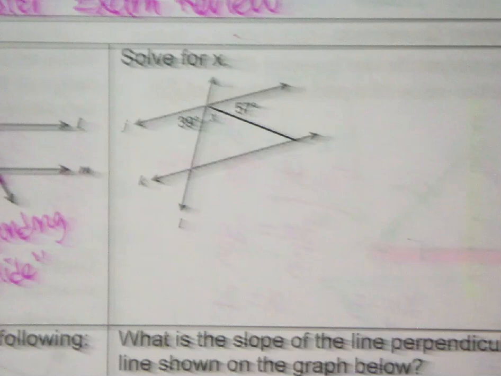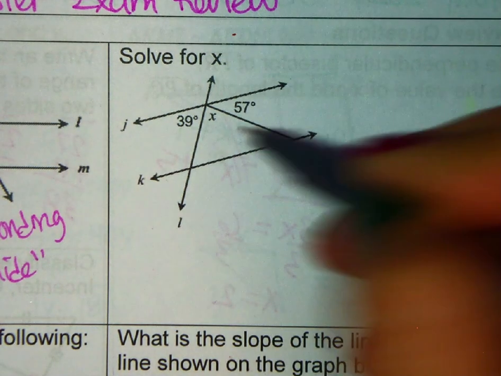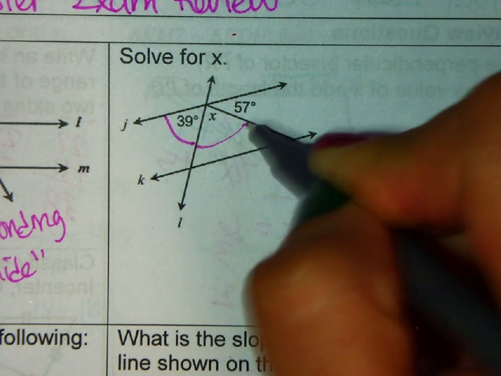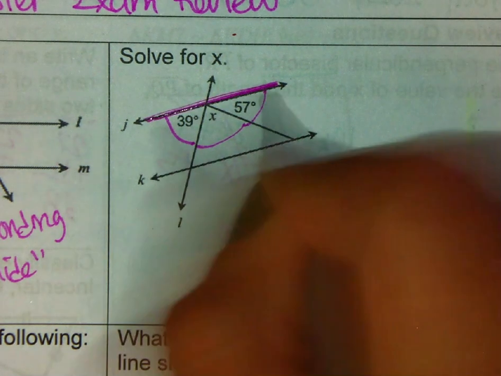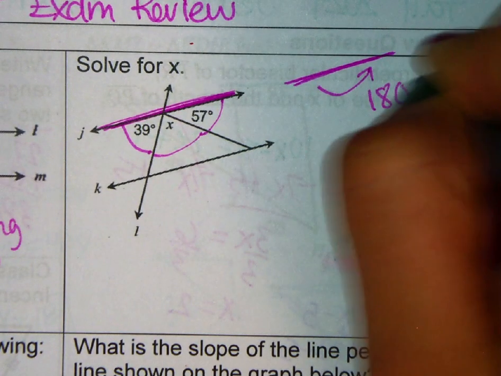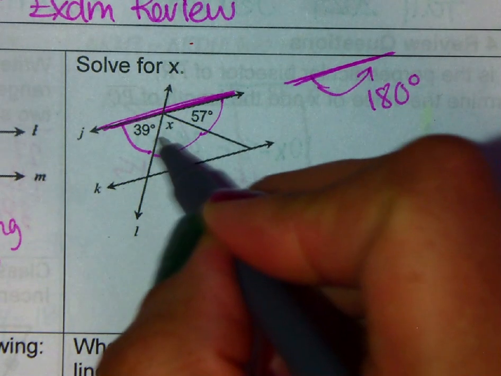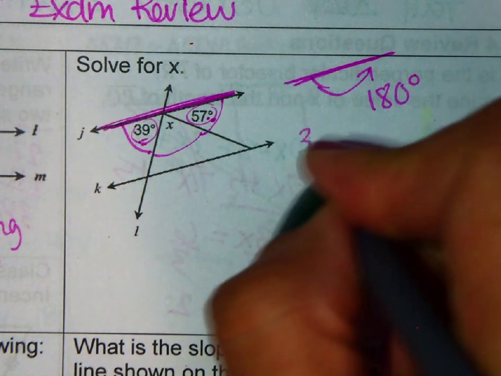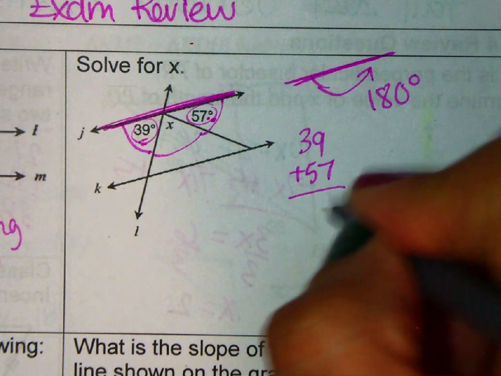For the next problem, we have another pair of parallel lines cut by a transversal. However, this is where you need to understand that it's trying to trick you with three different angles. And those three different angles create this line. So when you have a line that is created, these all add up to 180 degrees because they form that line. Another thing that you can do is also just understand you have two angles given, and we could combine those numbers, so 39 plus 57, and find out what that is combined, and then you will subtract that from 180.